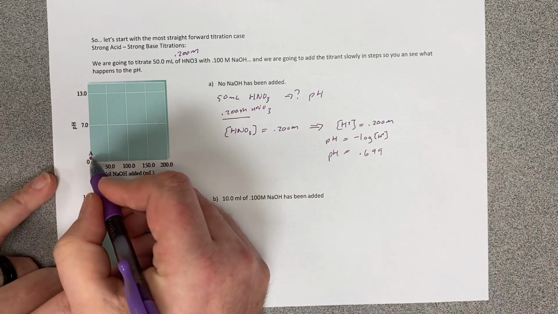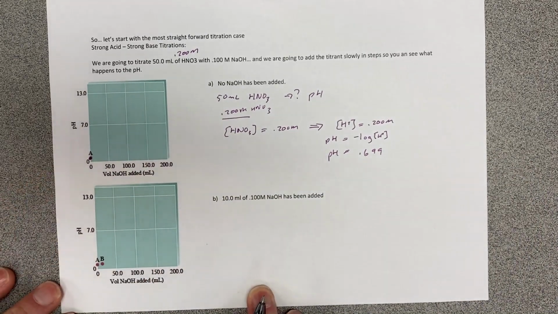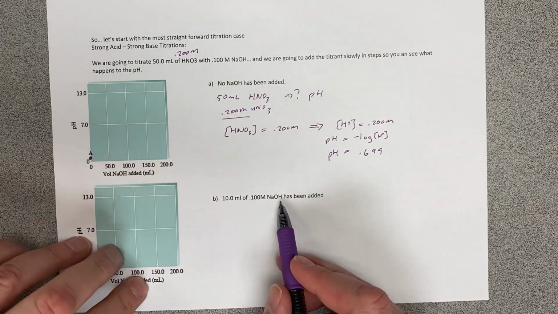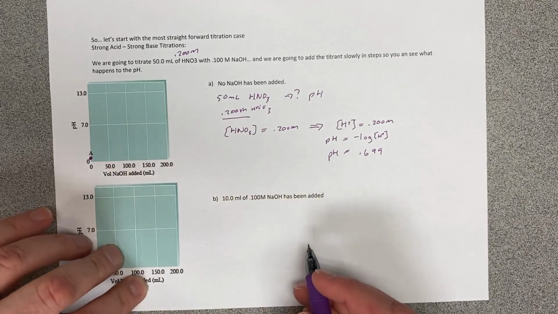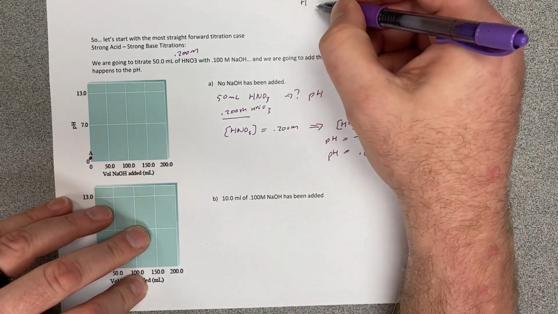And we've plotted that on the graph over here. You can see that is our starting point. Now, what we're going to do is continuously add different amounts of NaOH to our HNO3. And one of the things that you need to be aware of is this is what we're actually doing up here. I'm going to put at the top of my notes here.